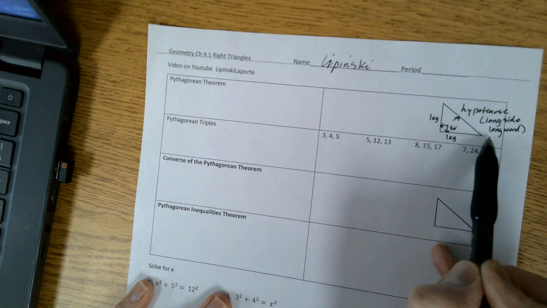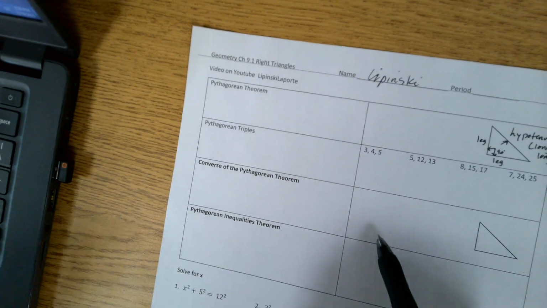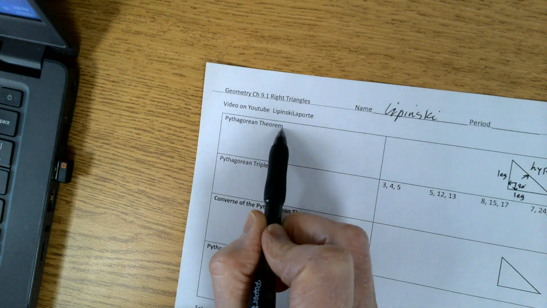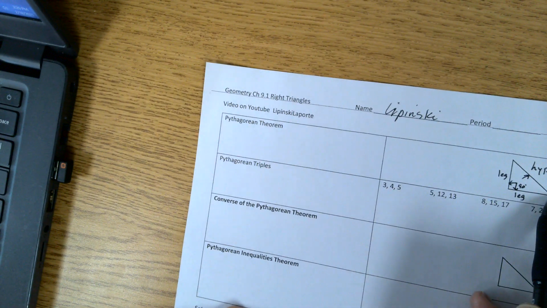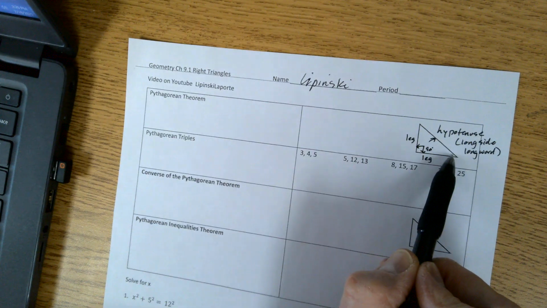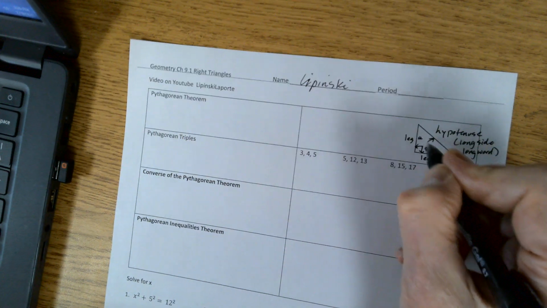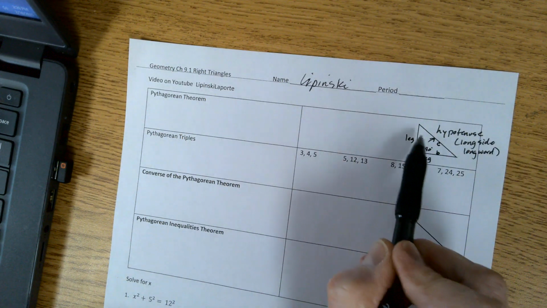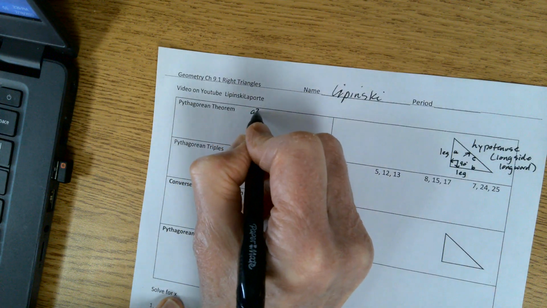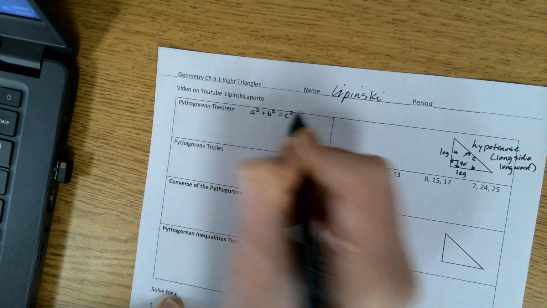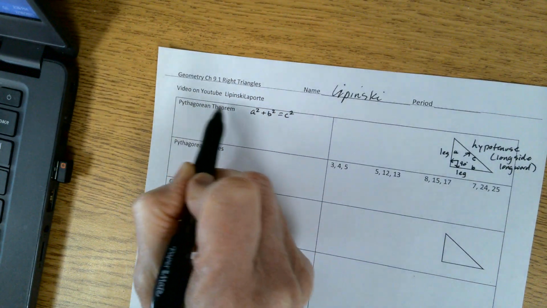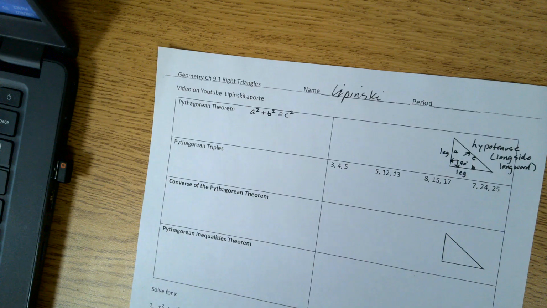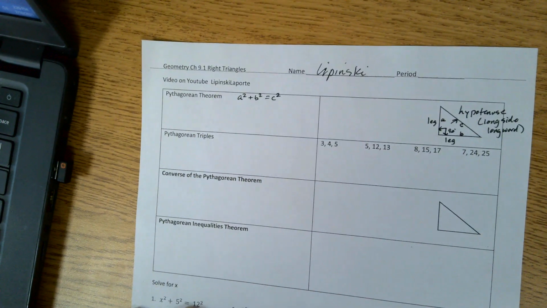Leg, leg, hypotenuse. Now, you guys are used to writing the Pythagorean theorem says that the length of the leg squared plus the length of the leg squared equals the length of the hypotenuse squared. You guys are used to seeing A, B, C, and you're used to seeing A squared plus B squared equals C squared. That's what you're used to seeing, okay? This is one of the most practical theorems that you will learn. And it's one of those, you go, what are we going to do with this in real life? Pythagorean theorem is real, and you can use it.